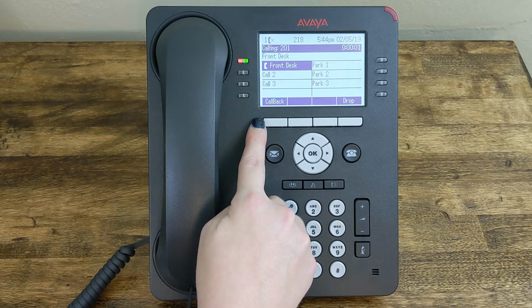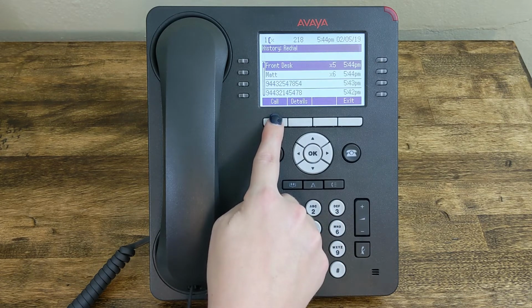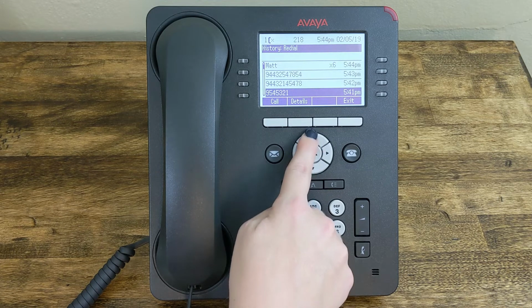If you would like to redial a previous number, press the redial soft key. Scroll through your more recent outgoing calls, and once you have the name or number highlighted, press the call button.